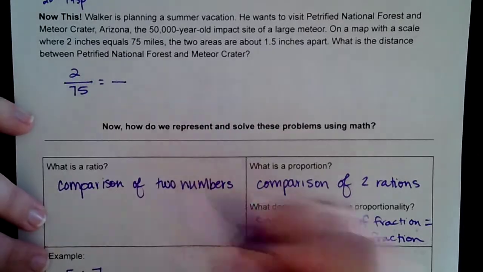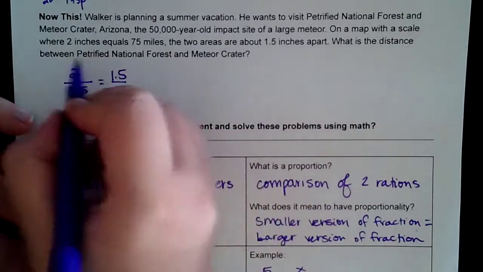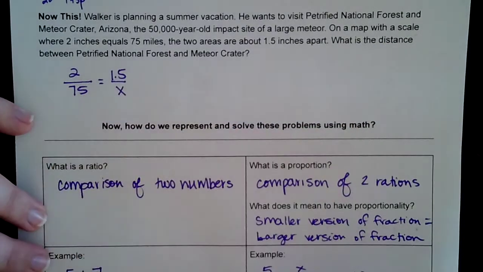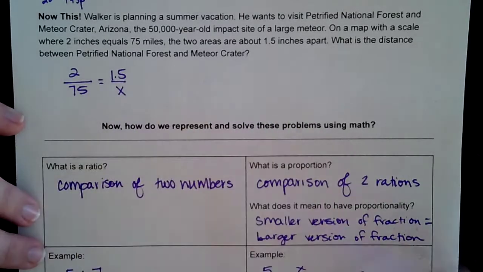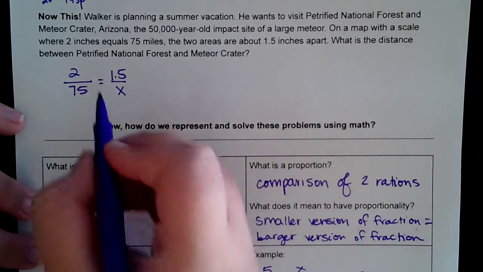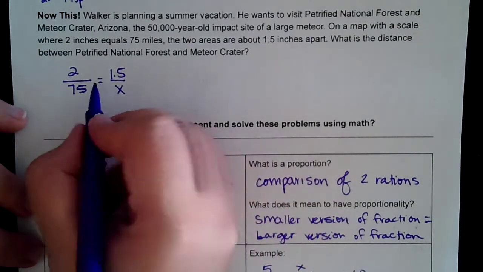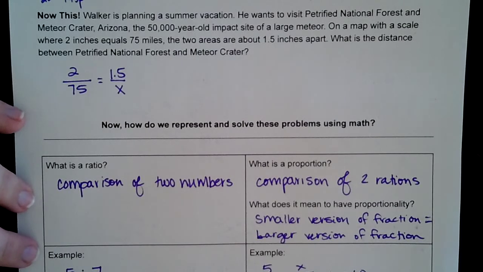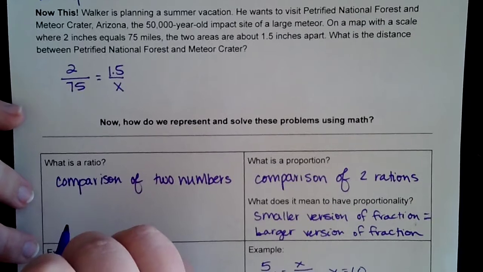Instead of being a full 2 inches, we're only at 1.5. And I need to know the distance between them. So, if I know that 2 inches equals 75 miles, what does 1.5 inches equal? Now that I have my proportion, same thing. This is, again, why I wanted to show you the last example on the prior page, because going from 2 to 1.5 is not something that we can just easily multiply or divide. So I'm going to use that cross multiplication technique.